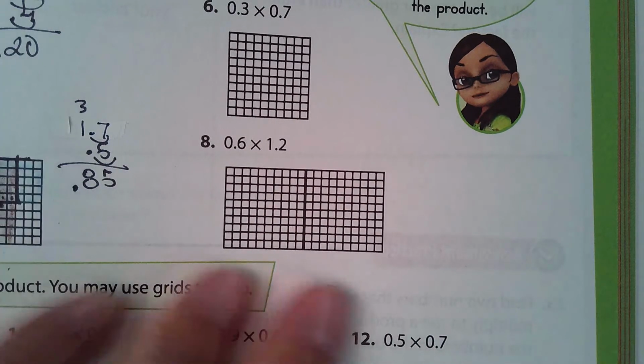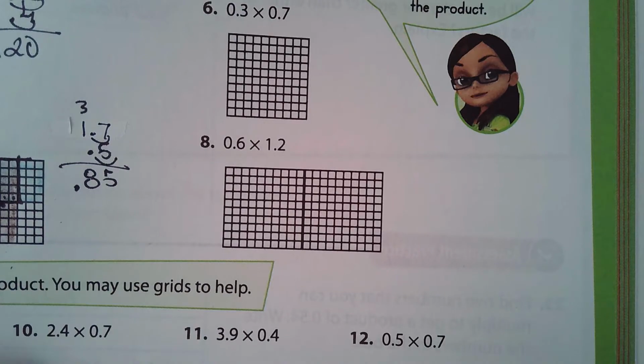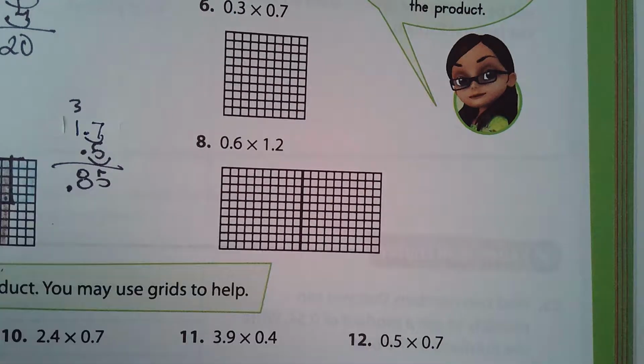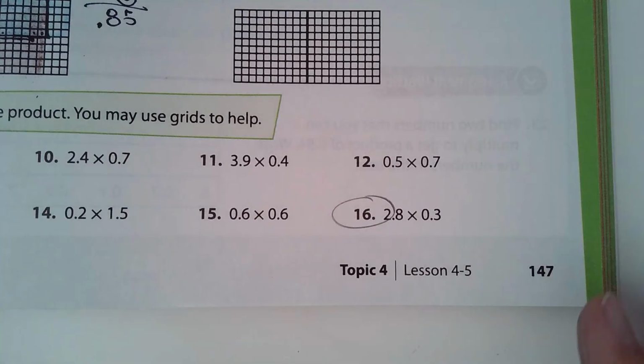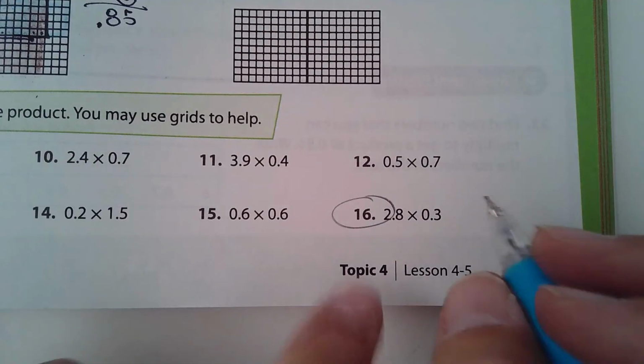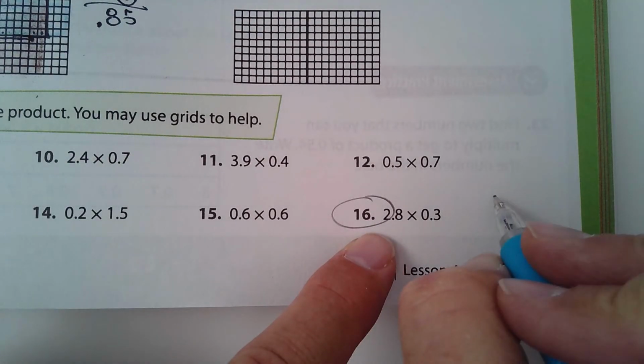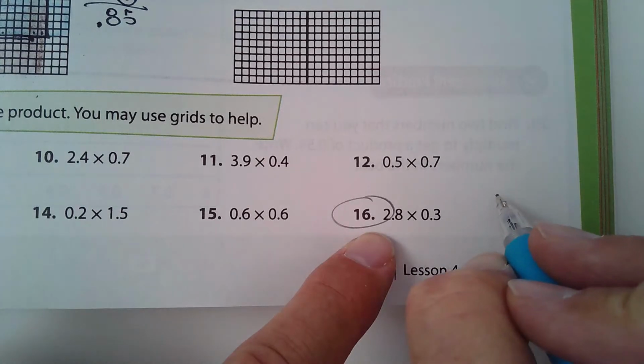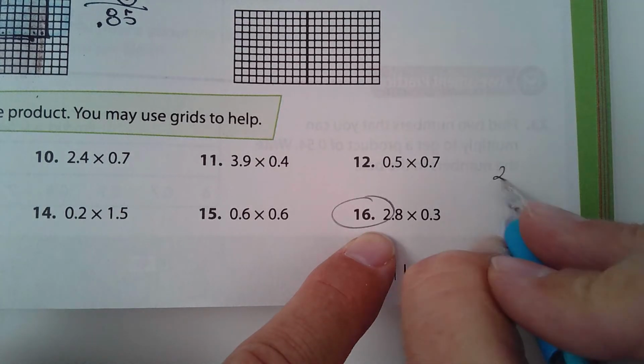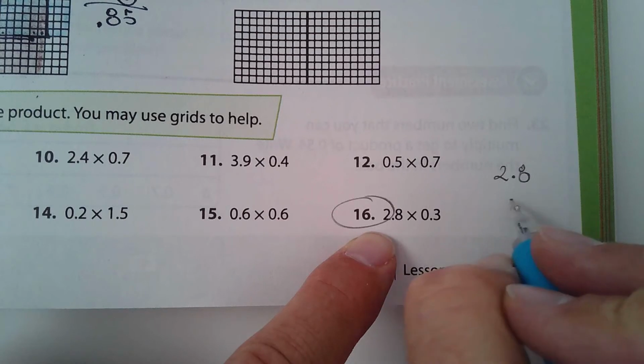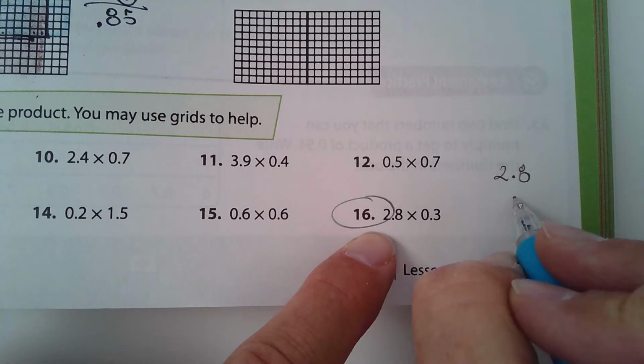We got a few minutes before lunch here. Let's look at number 16 together. Let me move this where you guys can see it. All right, 16. They don't give you much room to work here. But let's see, 2.8 times 0.3.